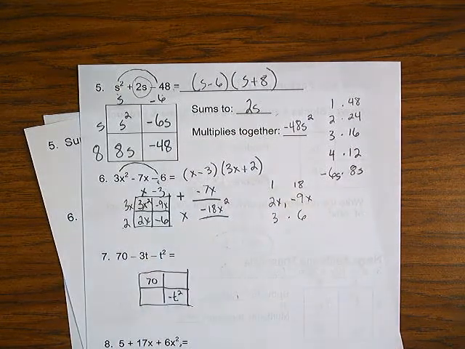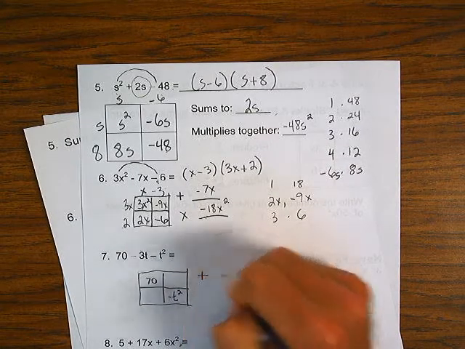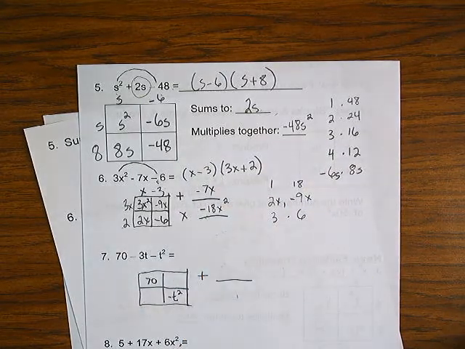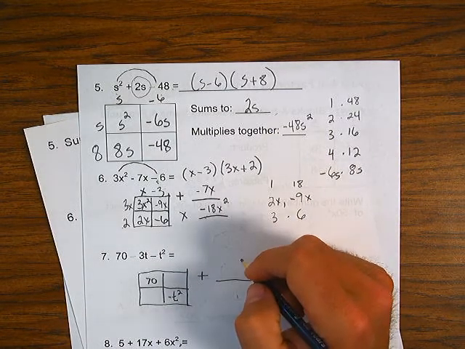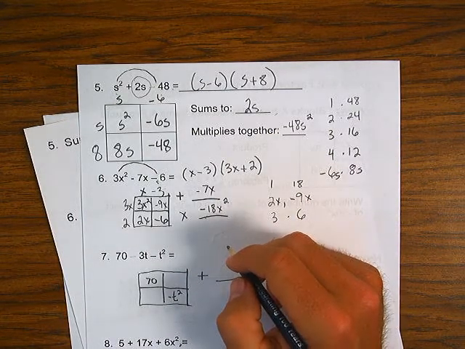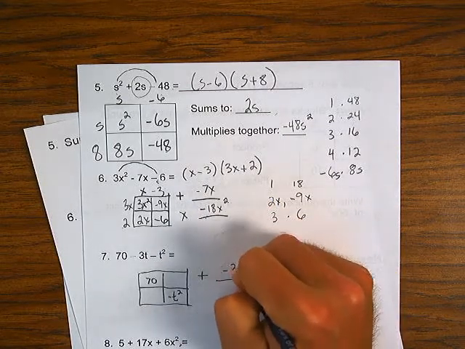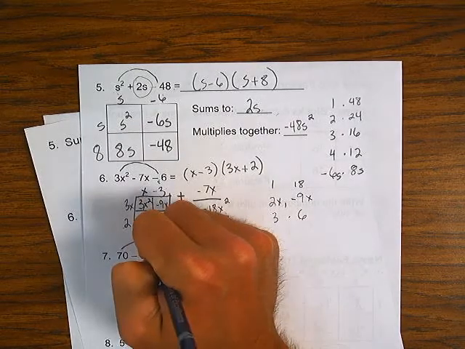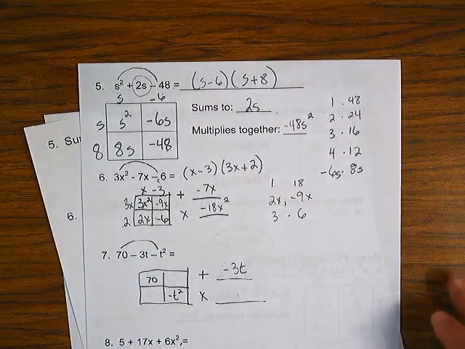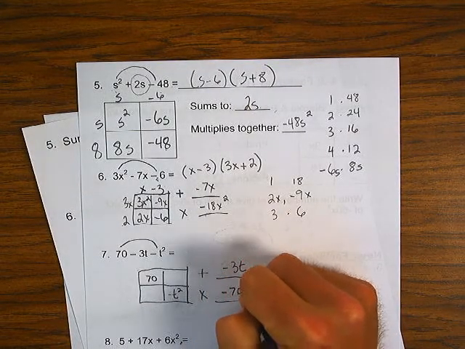Well, I'm just showing you that it works. They're going to add together to be the middle term. What's the middle term? Negative 3t. And when I multiply these together, what do I get? Negative 7t squared.